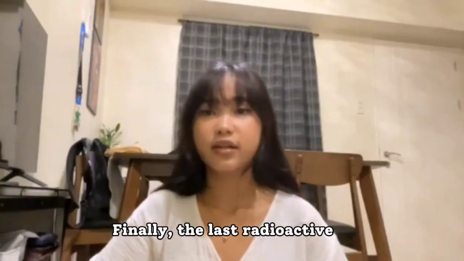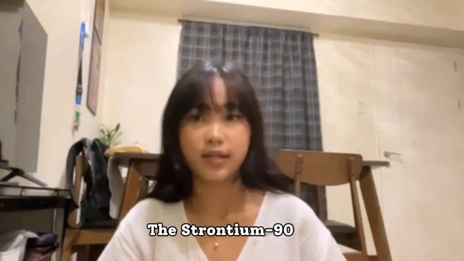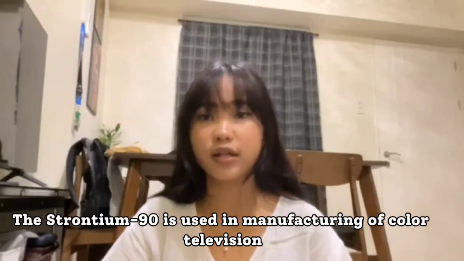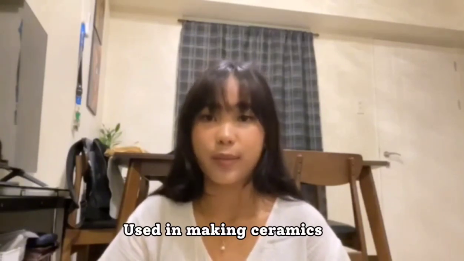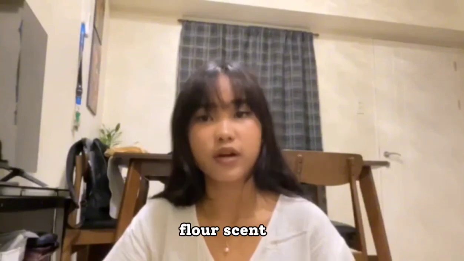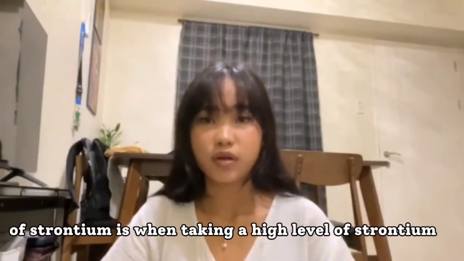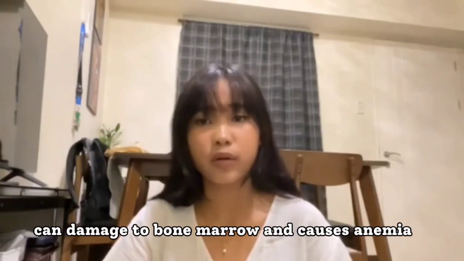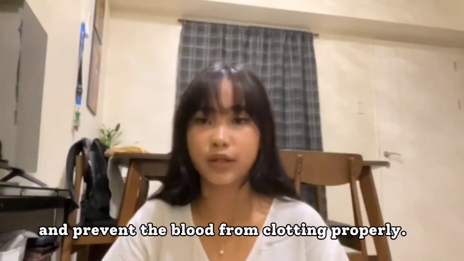Finally, the last radioactive substance that we will discuss, strontium-90. Strontium-90 is used in the manufacturing of color televisions, picture tubes, and in making ceramics, glass products, fluorescent lights, and other products. The negative effect of strontium is that taking a high level of strontium can damage the bone marrow, cause anemia, and prevent the blood from clotting properly.